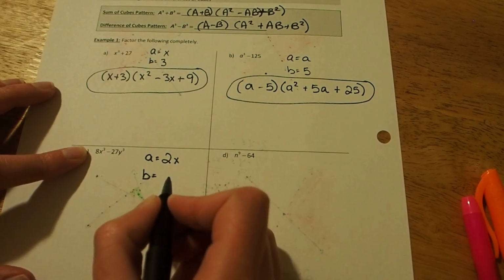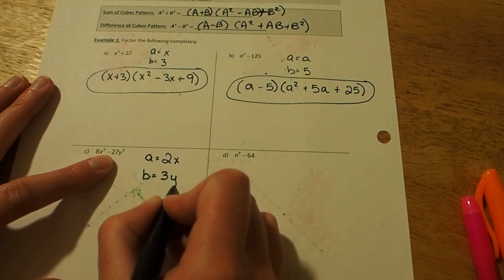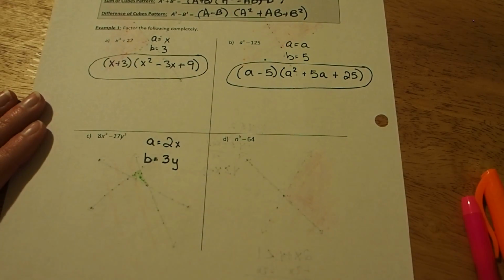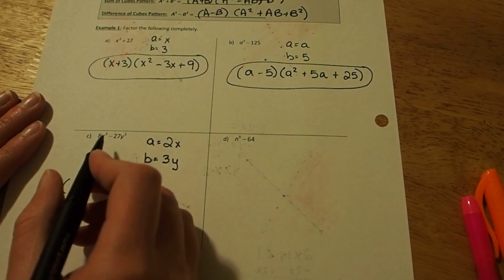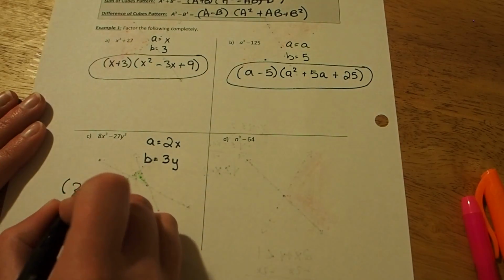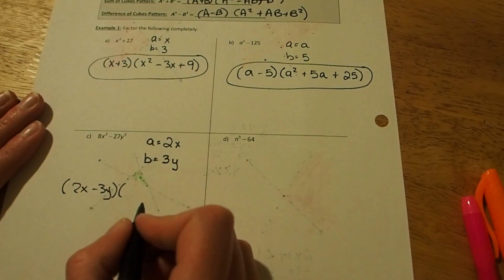And for b, what number cubed gives me 27? We already saw that was 3. And what letter cubed gives me y to the third? That would be y. So I'm going to have both a number and a letter in each of these. The formula works the same way. It's a difference, so I start with a minus b. So that's going to be 2x minus 3y times a squared.